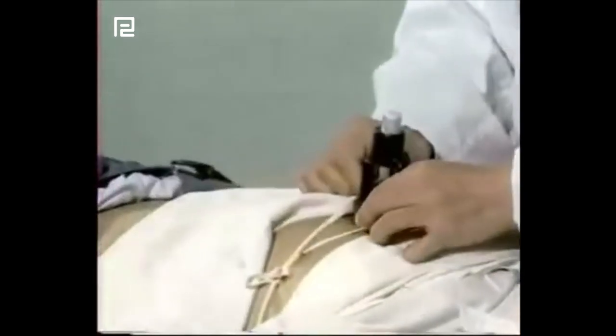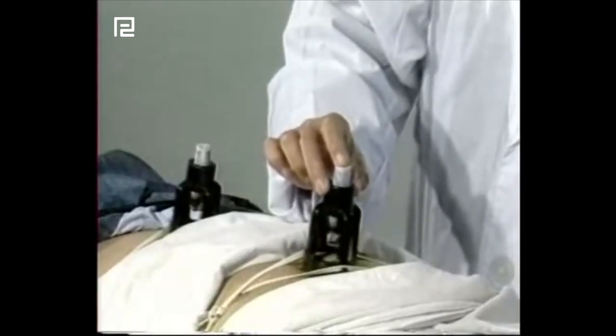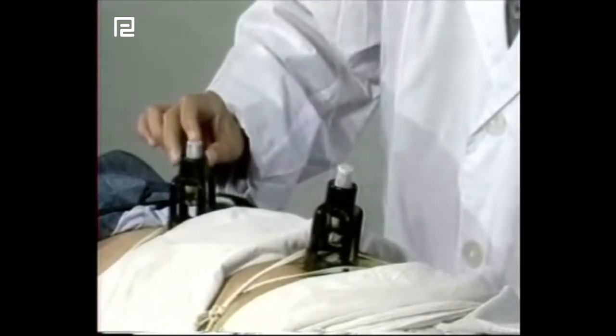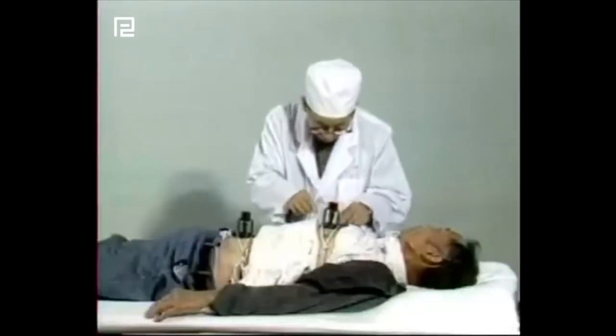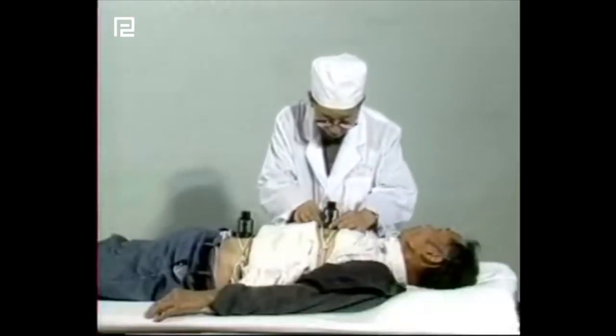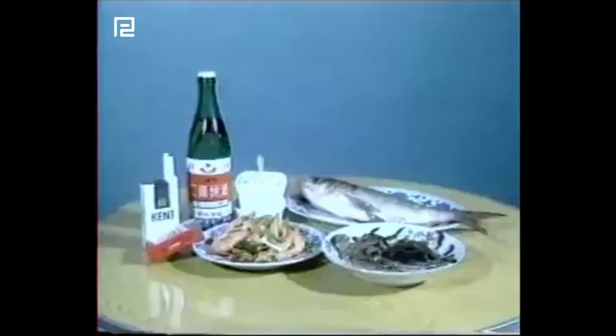Warm Danzhong, Ren 17, and Qihai, Ren 6, with moxa sticks for 20 minutes. The second group of points is treated with the same method mentioned above. Treat once a day or once every other day. 8 treatments constitute 1 course of treatment. The patient should keep warm and eat warm food. Avoid cold drinks, seafood, cigarettes, or wine.